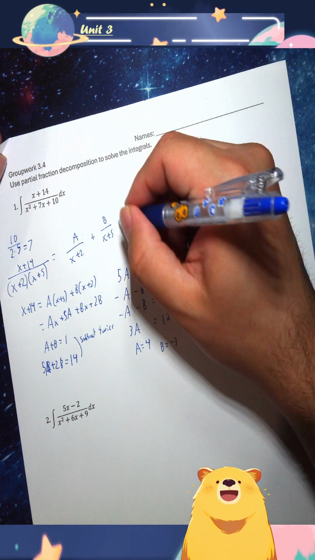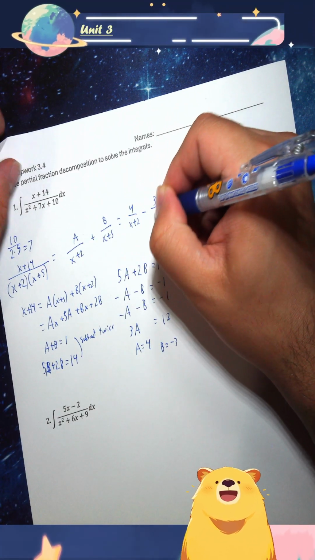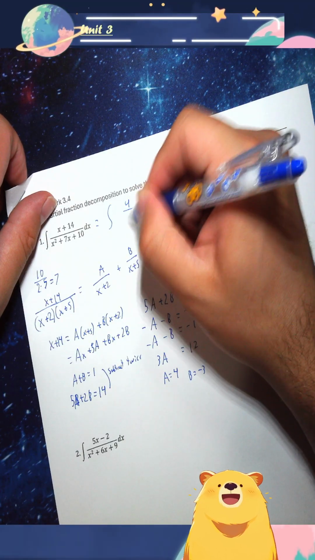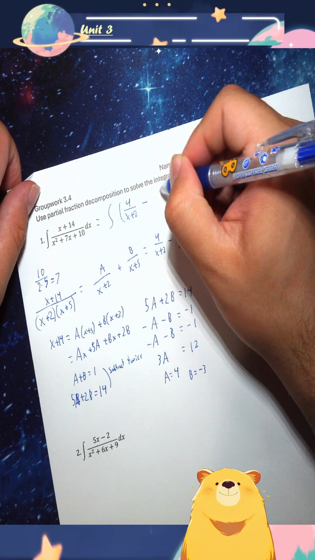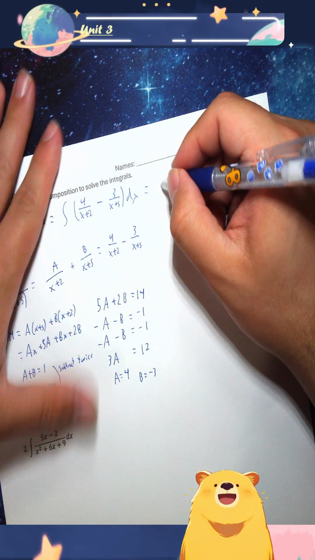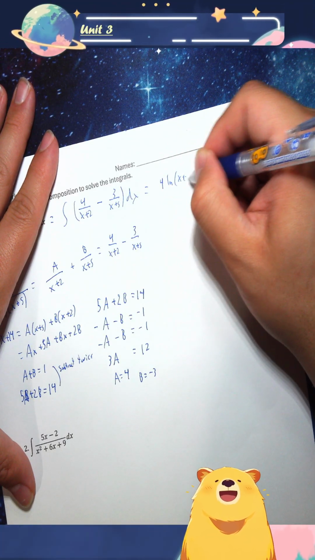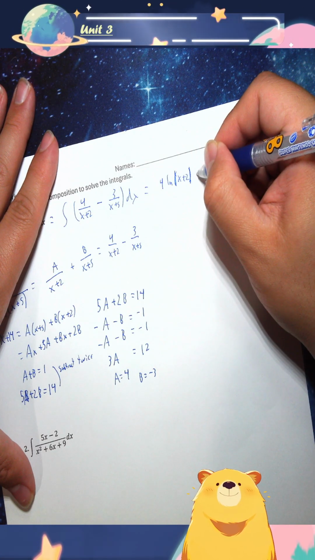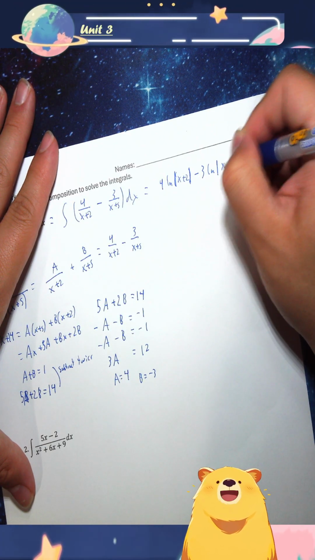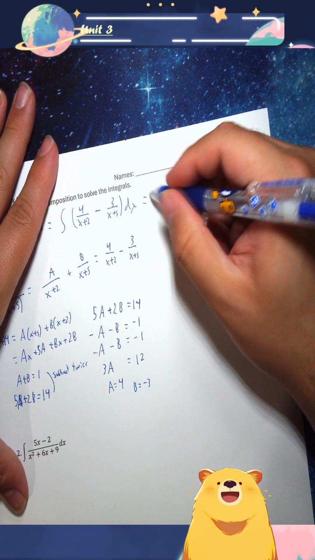So then we can plug it in. Should be 4 over x plus 2 minus 3 over x plus 5. This integral can then extend to 4 over x plus 2 minus 3 over x plus 5 dx. The answer then can be 4 times ln of x plus 2 minus 3 ln of x plus 5, and then plus C.